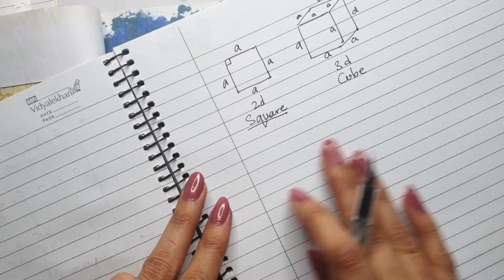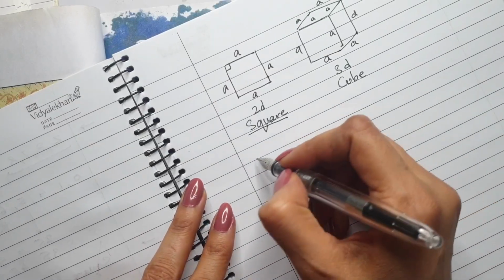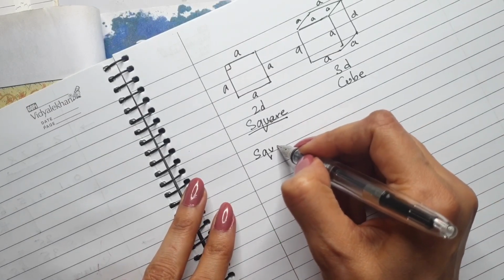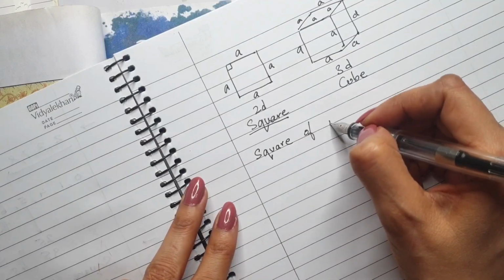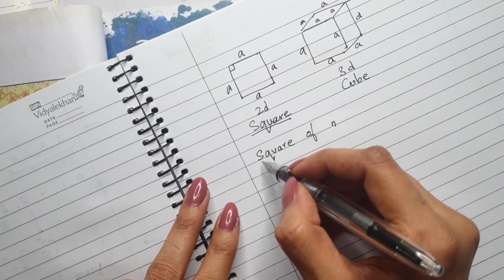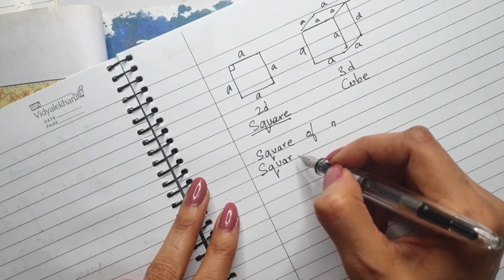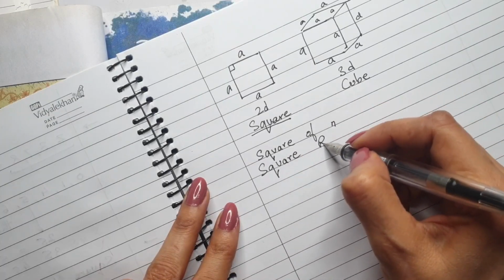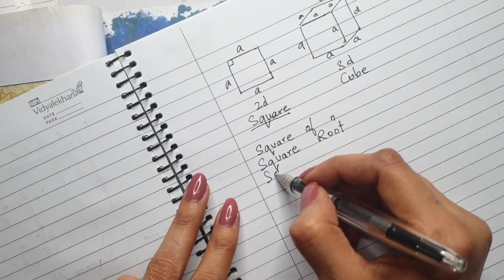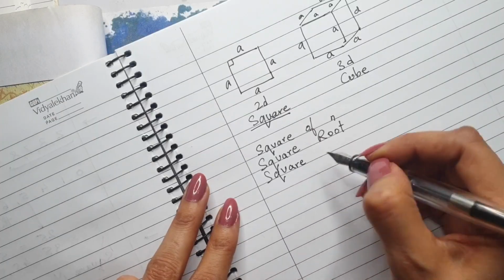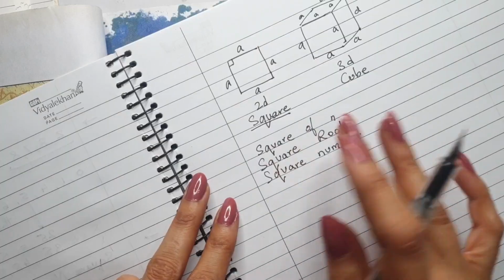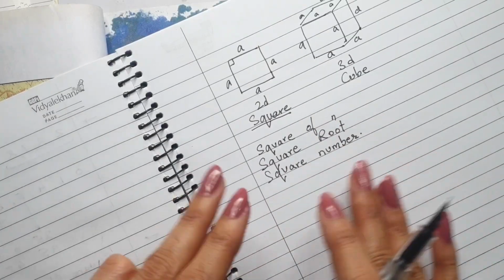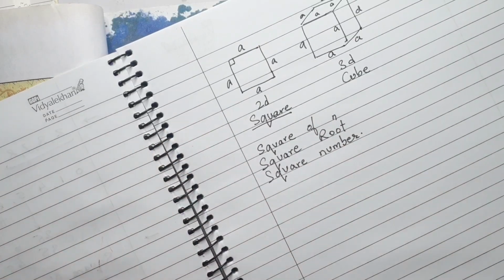Now there are a lot of different terms. You have square of something, so let's say square of the number n. Then there's the word square root. Then there's the term square number. These are very similar words, so let's see one by one what these mean.